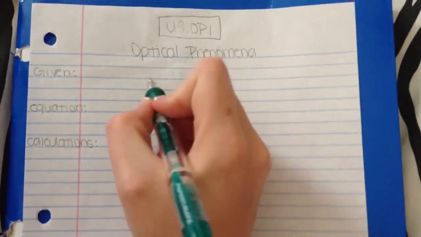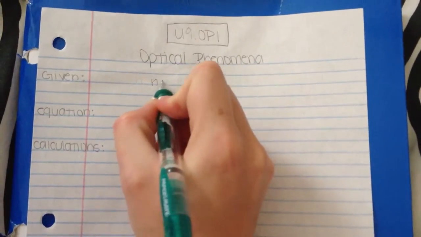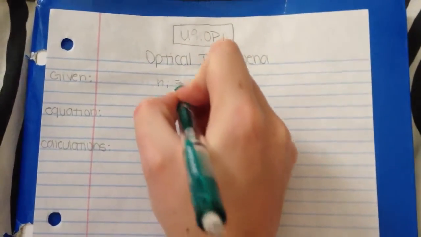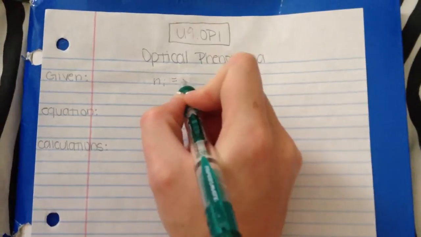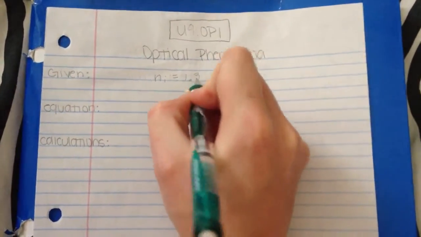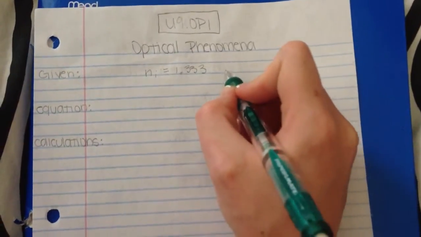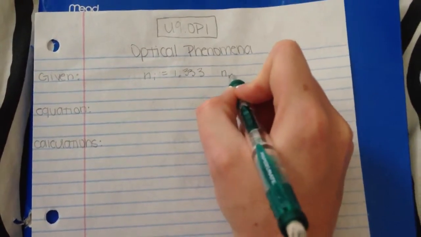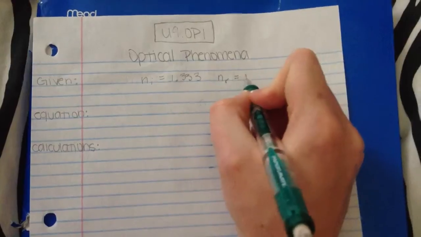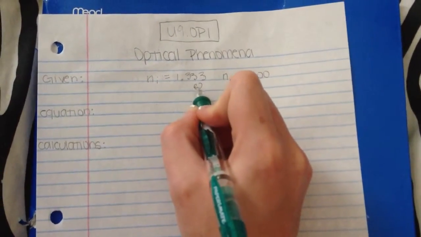So from that, we have our givens, which is the index of refraction for the first medium is going to be the water, which is 1.33. And then we have the index of refraction of our second medium, which is air, and we know that that is 1.00. And we are solving for the critical angle.